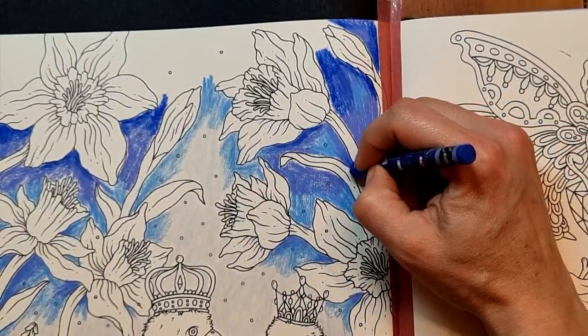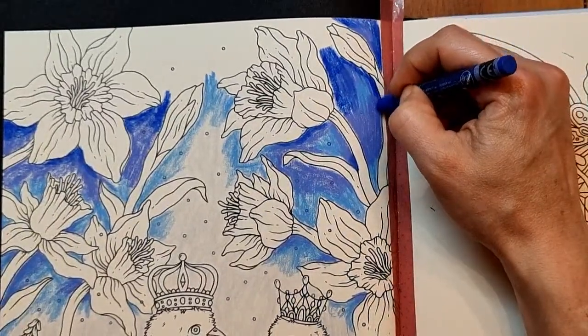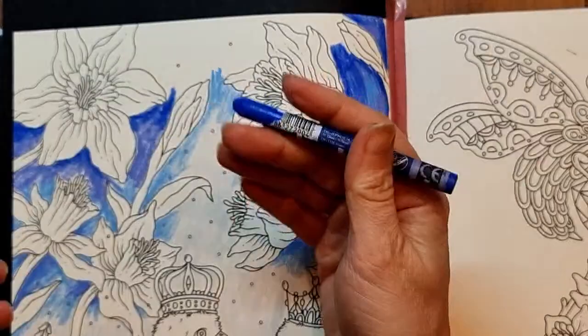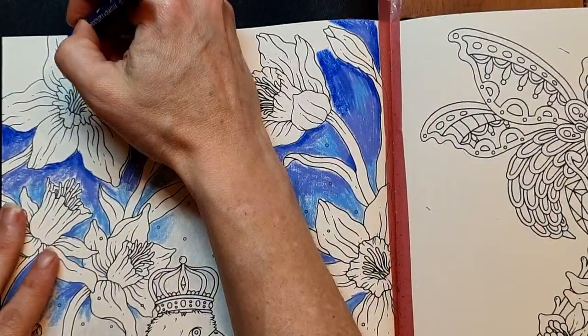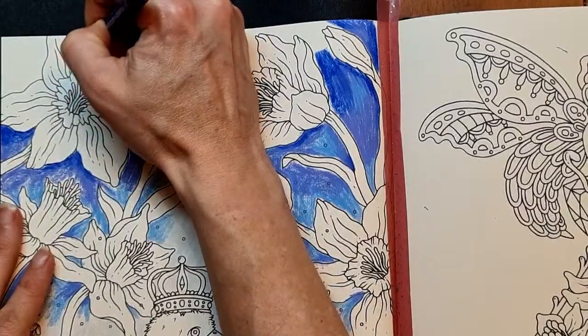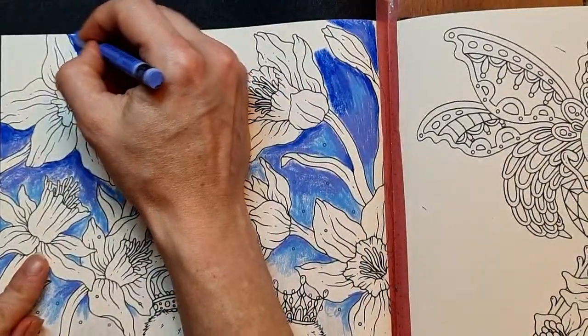Although I think if I were to tell myself how to approach things like Neocolor IIs or even distress inks, it would be try it first on a piece of paper and see if you like it, and if you don't, at least you saved your paper, you saved a coloring page.